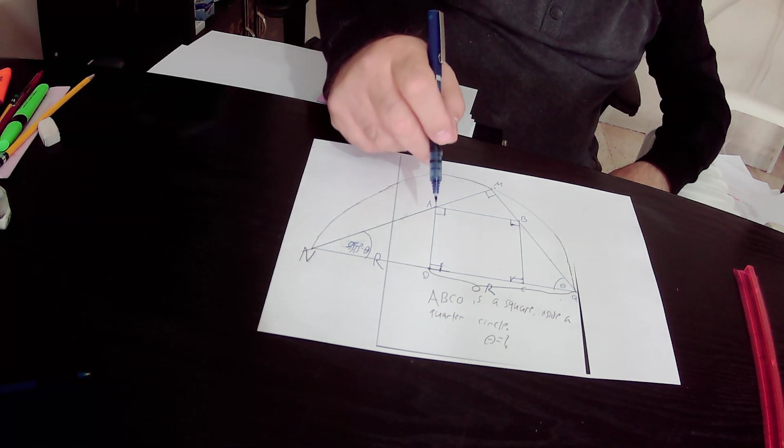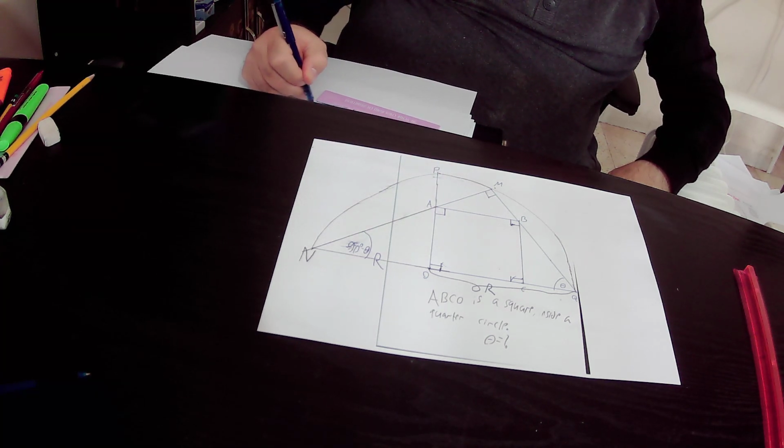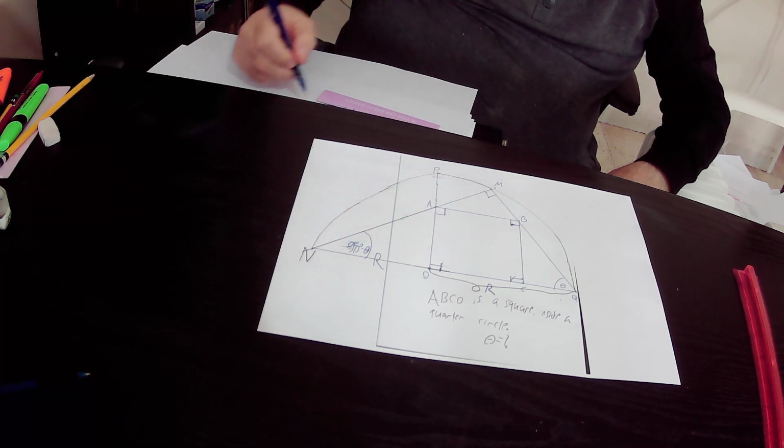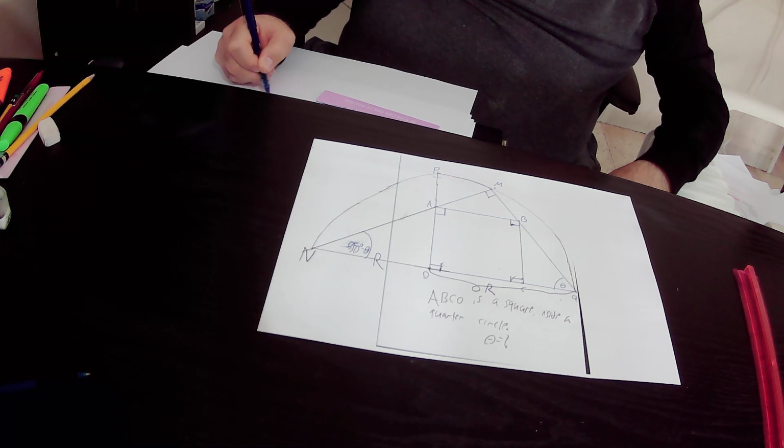So which angles do we have at point O? We have here 90 degrees. And we also have angle AON. In total, the sum of those two angles must be equal to 180 degrees according to rule number 2.